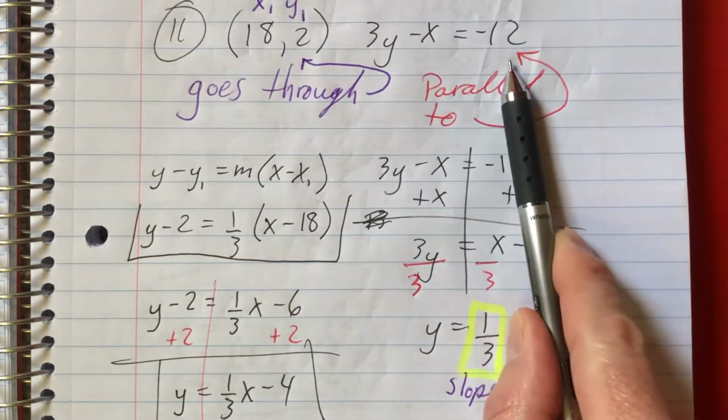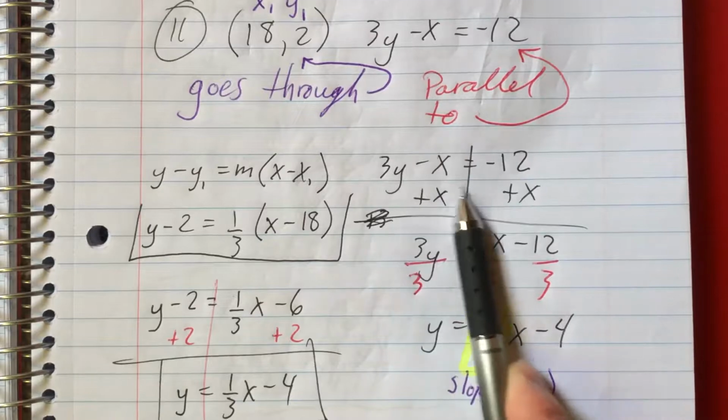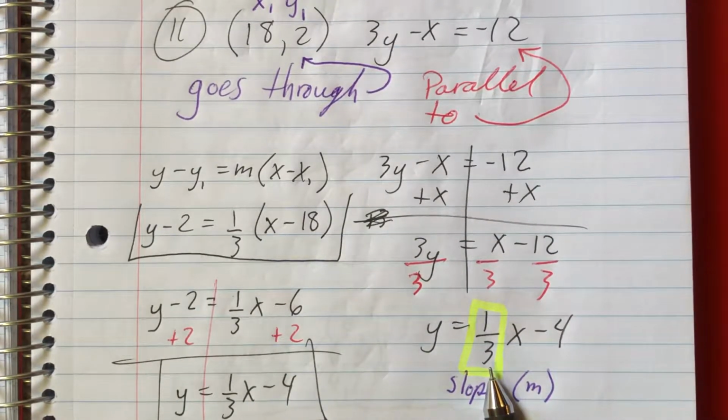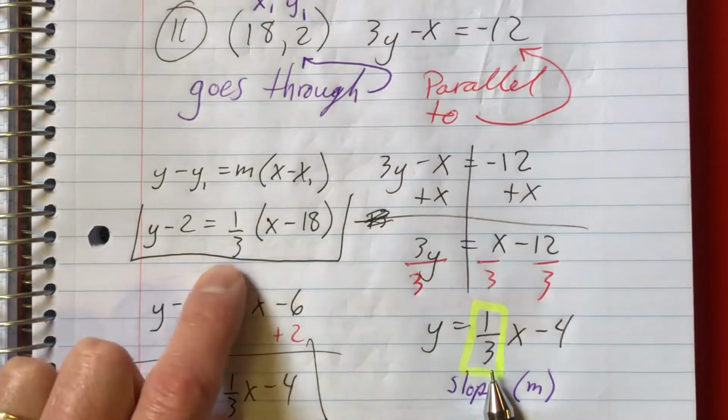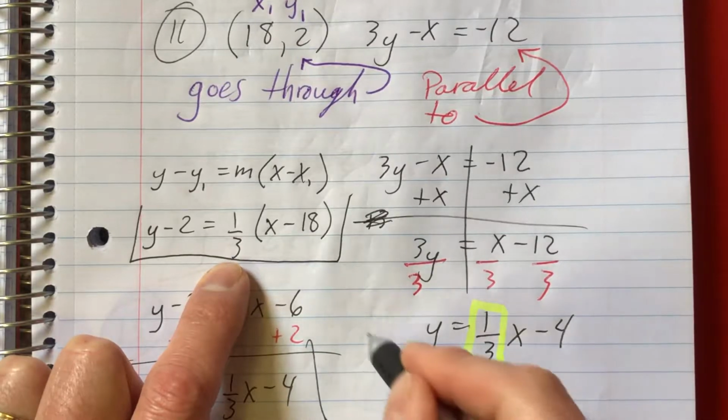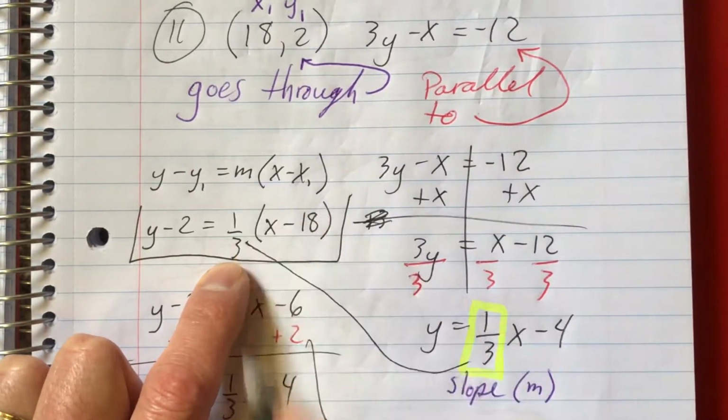So I'm taking this equation that I have to be parallel to. I solve for y, get it into y equals mx plus b form, find that the slope is 1/3. And I use that in my point slope form, and I plug 1/3 in right there for the slope.